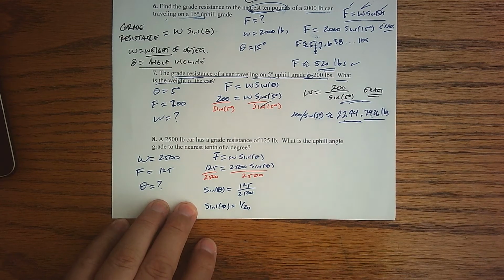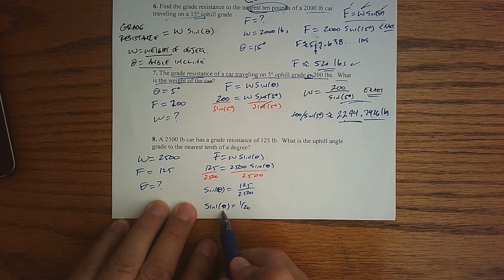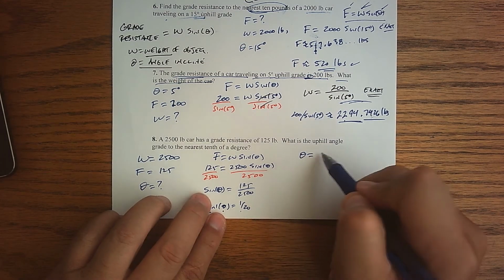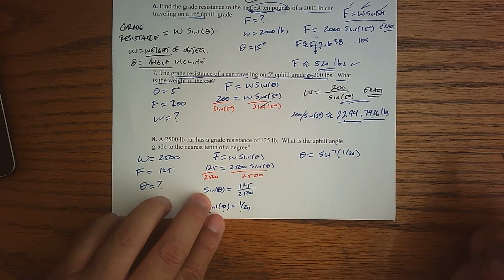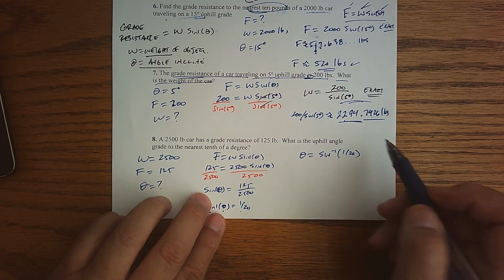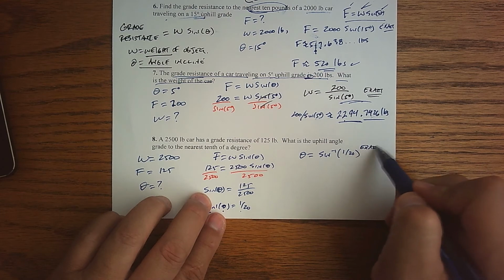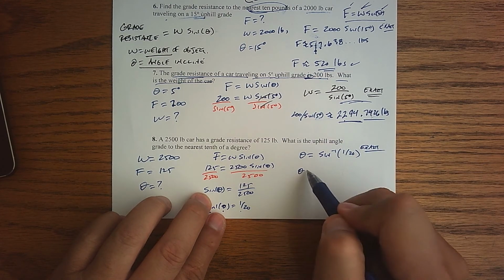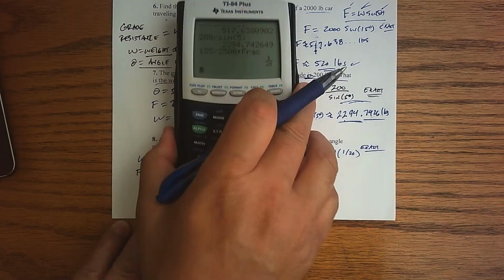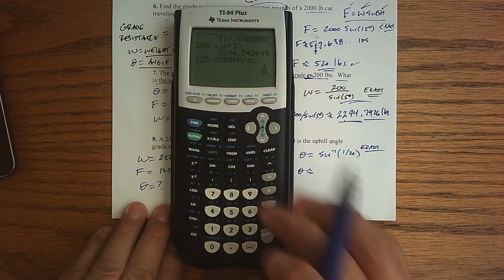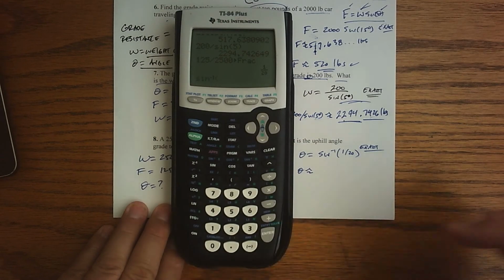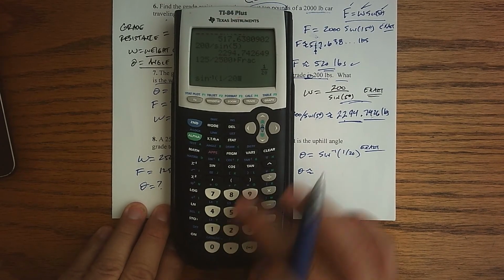All right, and so what about our theta? Well, to find it, we're going to have to invoke our inverse sine. So theta is the inverse sine of 1 divided by 20. So that's how we're going to enter it in our calculator. So again, there's your exact answer. To get an estimate, we will now turn to the calculator, and we're looking at the inverse sine of 1 divided by 20.